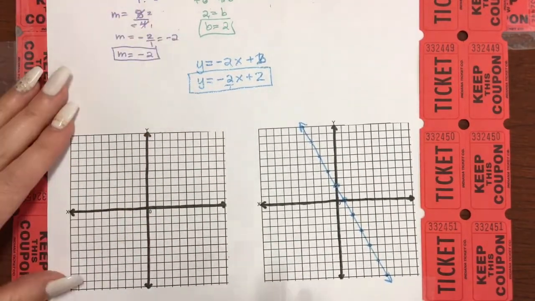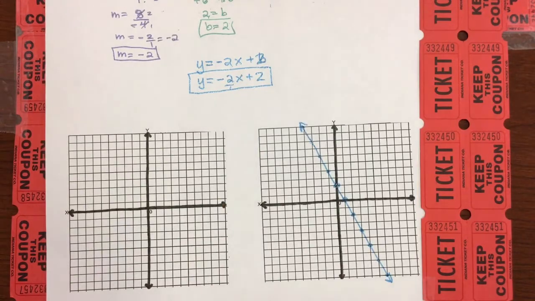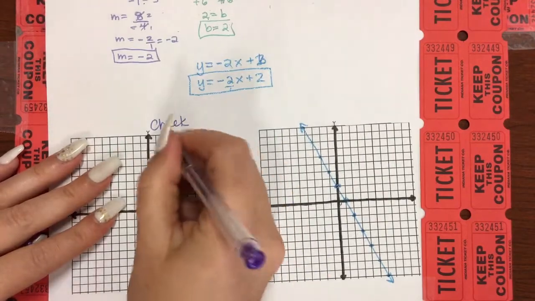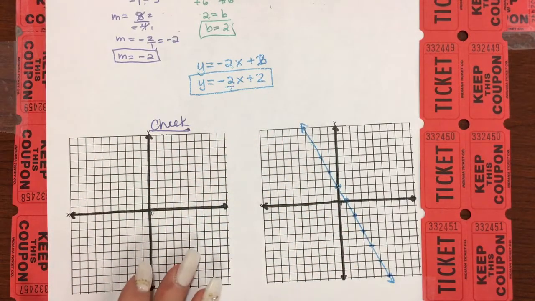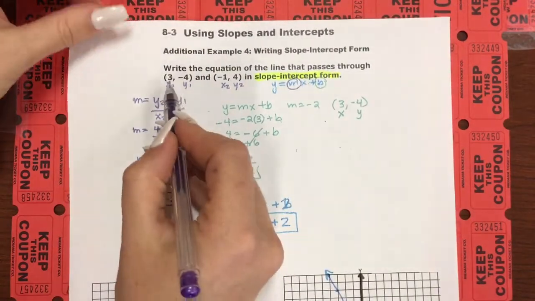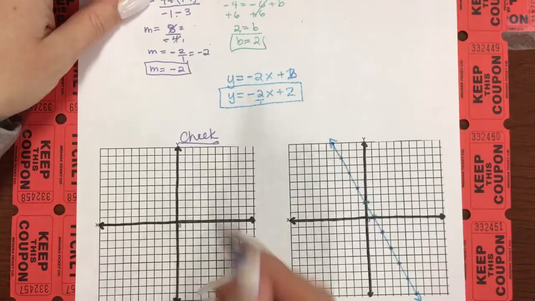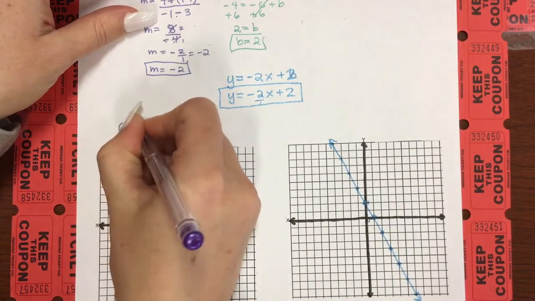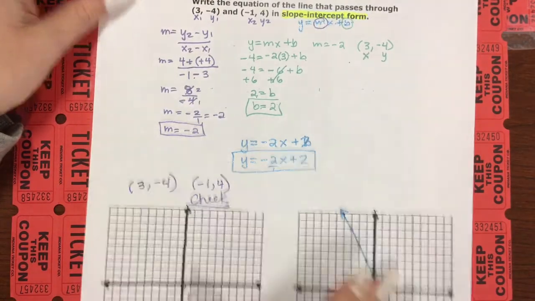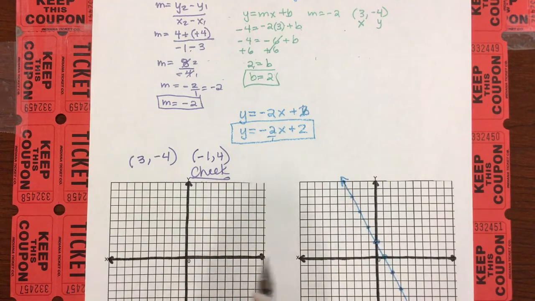Now, if I want to check myself, I can graph the 2 original points and see if I'm right. I'm going to take the points (3, -4) and (-1, 4) and graph those. 3, negative 4, so 1, 2, 3, down 4, 1, 2, 3, 4.